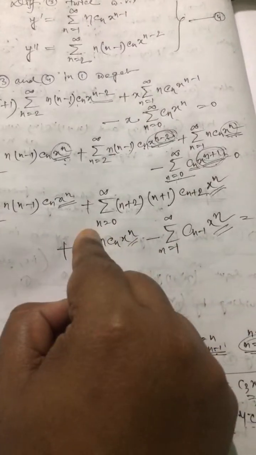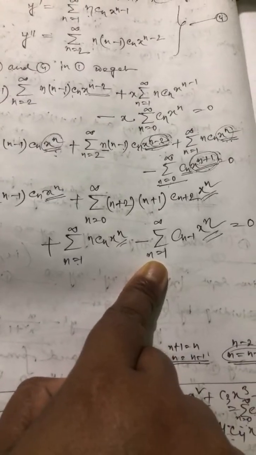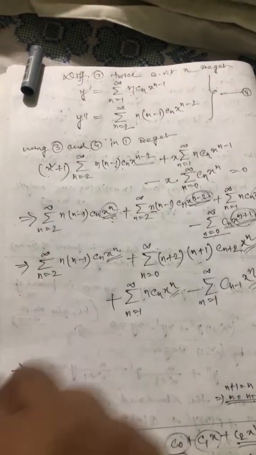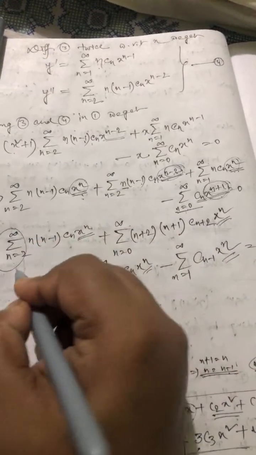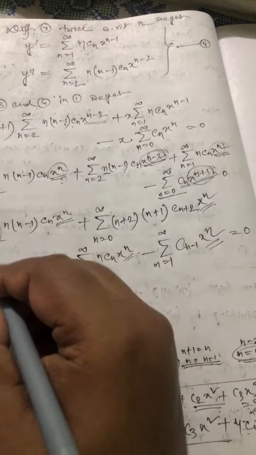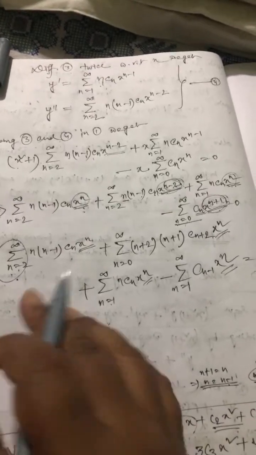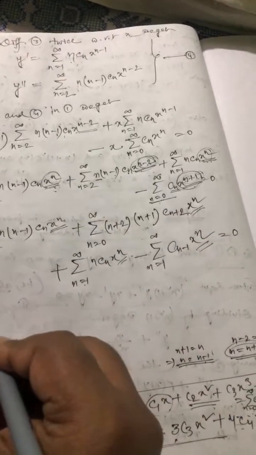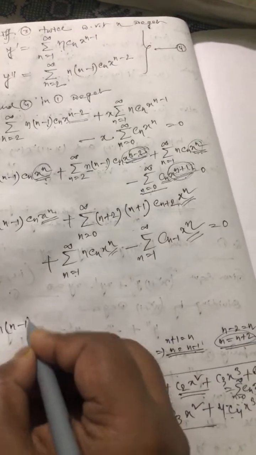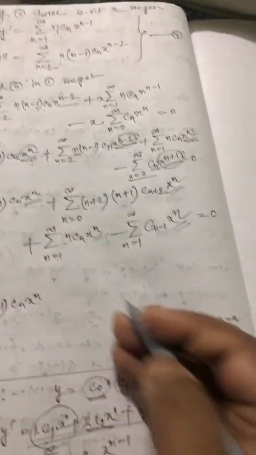Why? Because it will contain the 0th part, the first part. Here the 0th part is excluded. Here the 0th part and first part, both of them will be excluded. So this is the smallest possible summation. So try to express everything in terms of summation n equals 2 to infinity. So for the first part, you need not modify anything. That is summation n equals 2 to infinity n into n minus 1 cn x to the power n. This is the first expression.